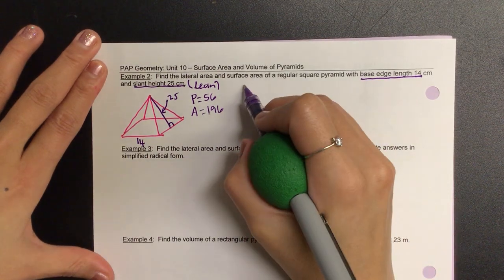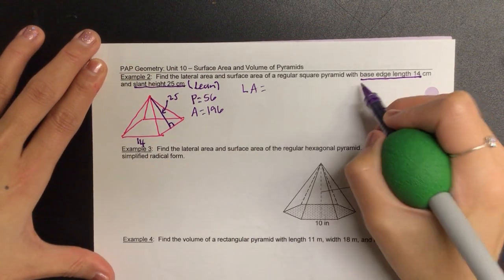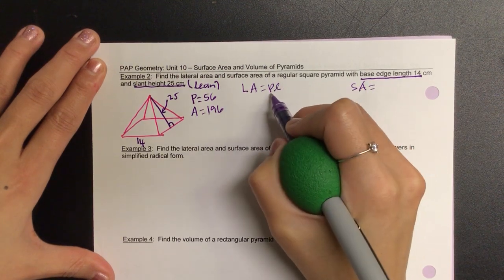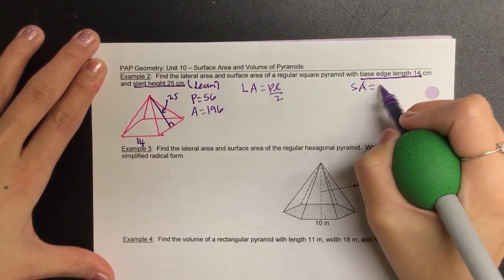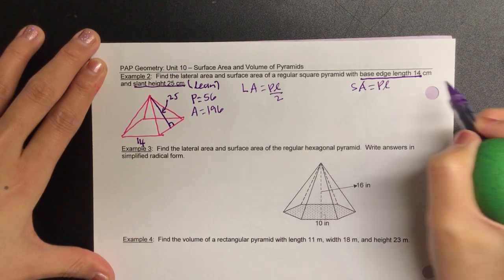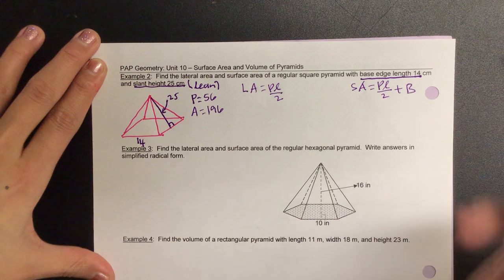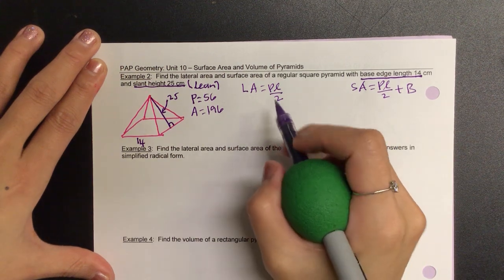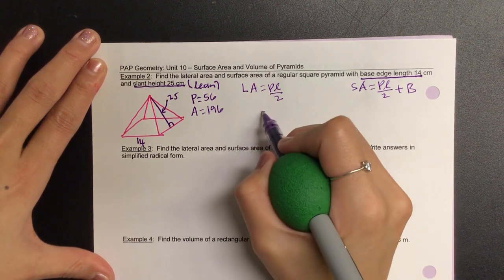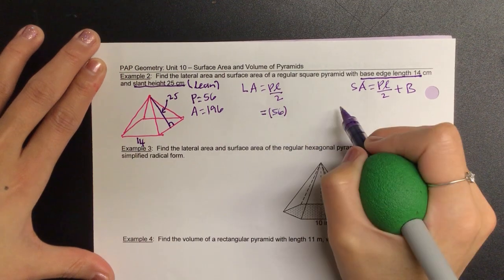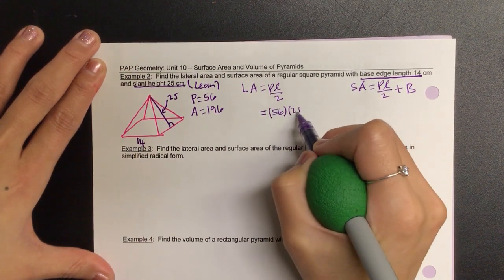So now let's go ahead and write out lateral area and surface area. Lateral area is perimeter of the base times the lean, divided by 2. For surface area, just add the area of the base. So now let's plug it in. The perimeter is how many? 56. And I need to multiply by the lean given, 25.